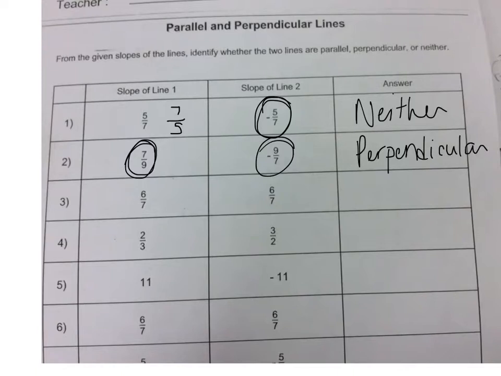Number three has the exact same slope, so they are parallel. So those are the questions you want to ask yourself when you're doing something like this. Do they have the same slope? If yes, then they're parallel. Are they opposites? If they're not opposite and they're not the same, then they are not parallel or perpendicular. If they are opposites, then you ask yourself, are they reciprocals? And if the answer to that question is yes, then they are perpendicular.